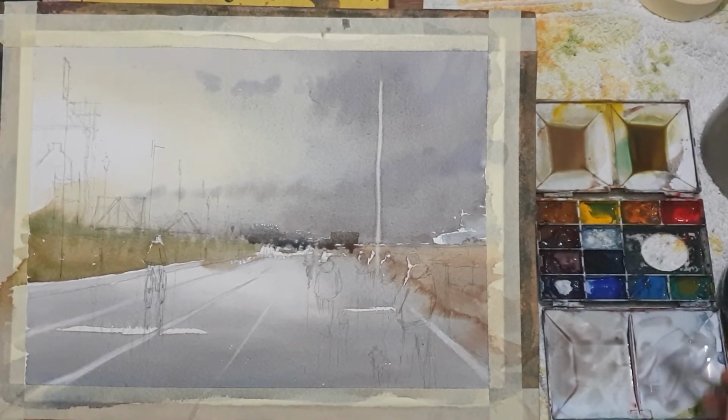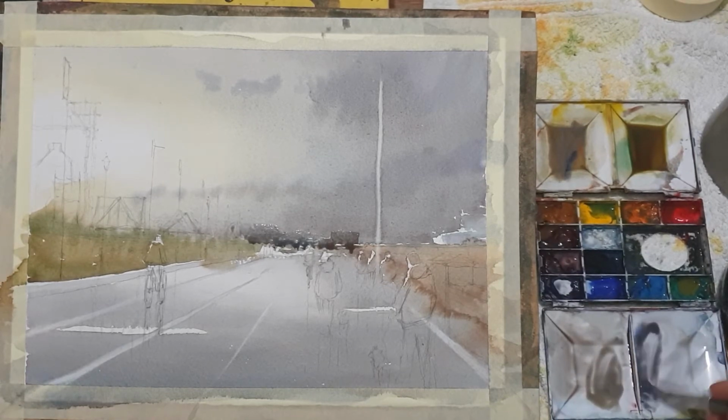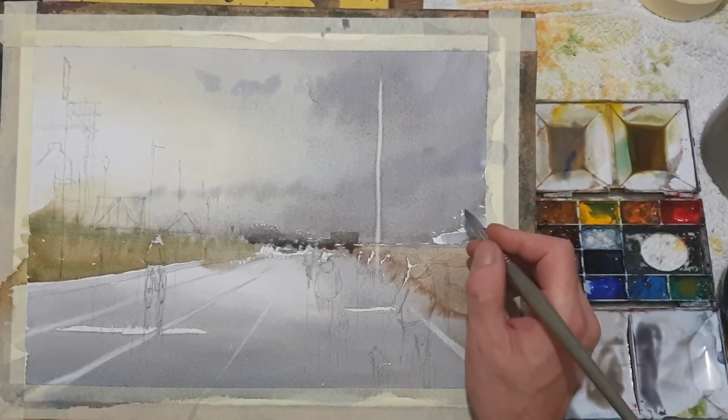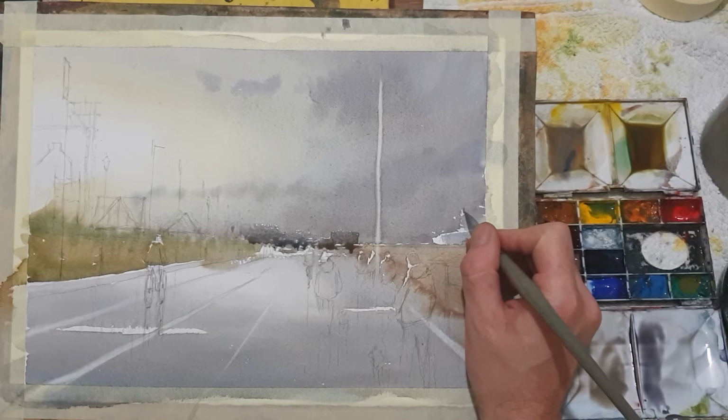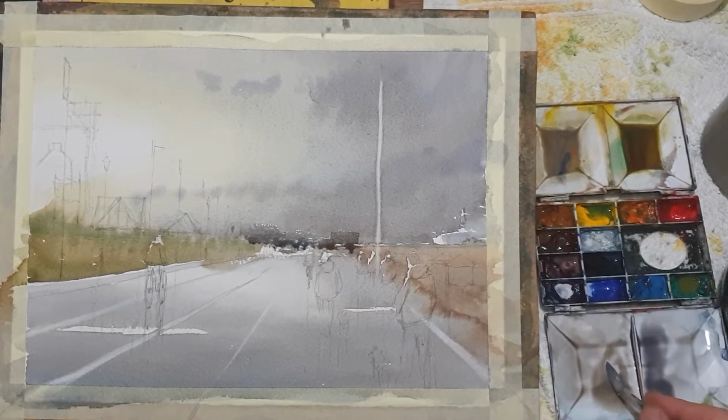Right, and we'll get some shadowy colour on the pier. It needs to be stronger.